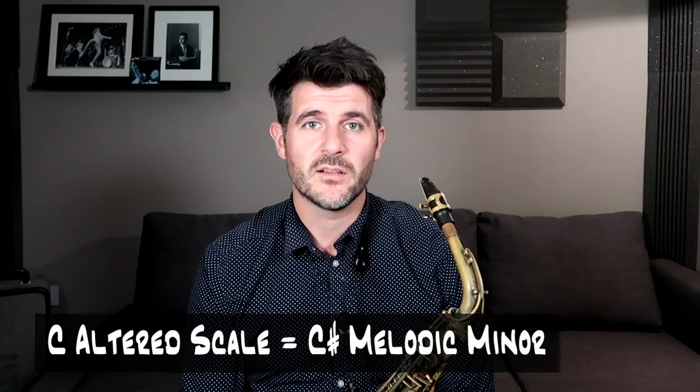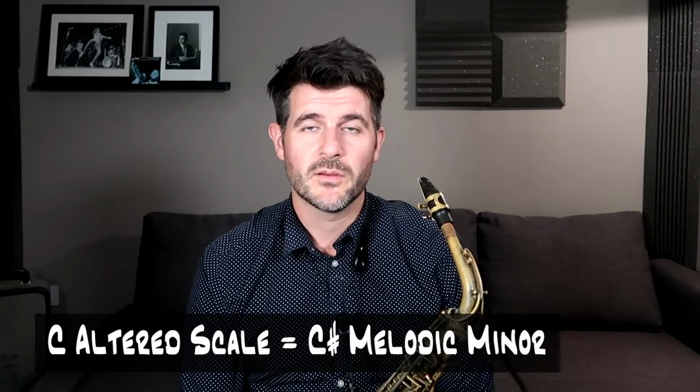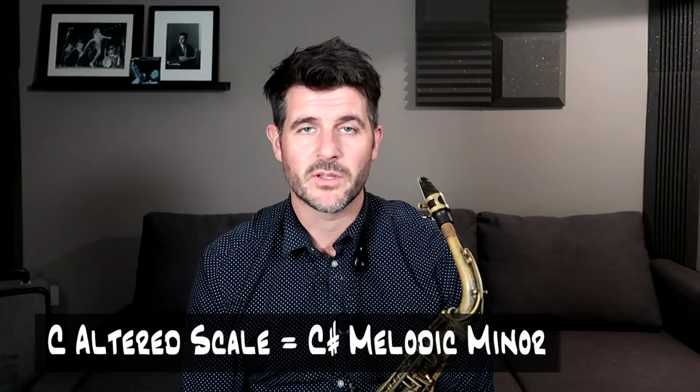So a much easier way of thinking of it is that it's D flat or C sharp, upper half step, upper semitone from the original note, melodic minor. So C altered scale is C sharp melodic minor or D flat melodic minor. So G altered scale would be A flat or G sharp melodic minor. B altered would be C melodic minor, so on. You get the idea. That is a much easier way of thinking about it in terms of when you're soloing over it.